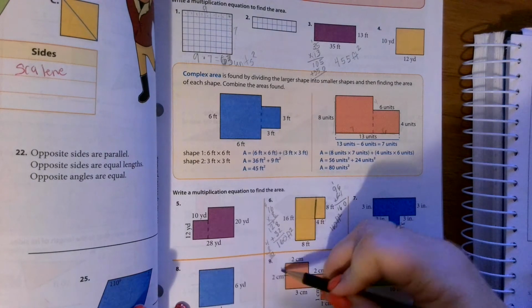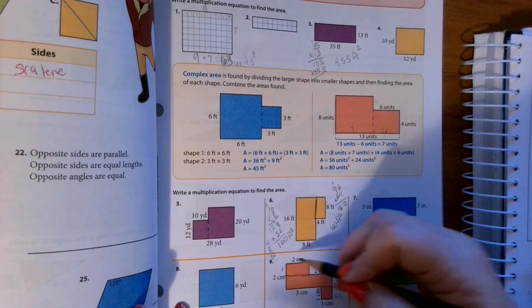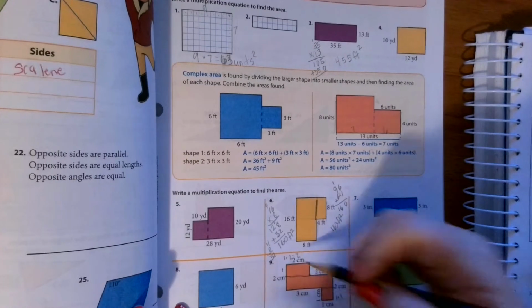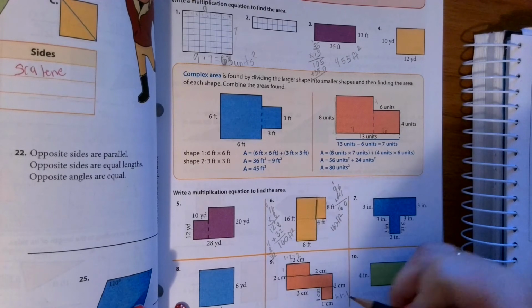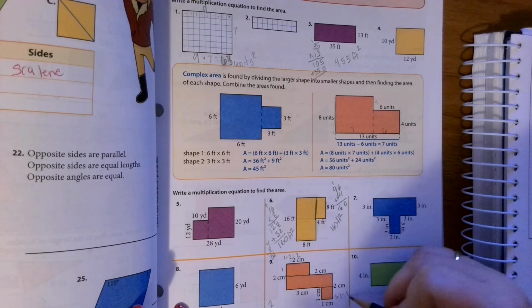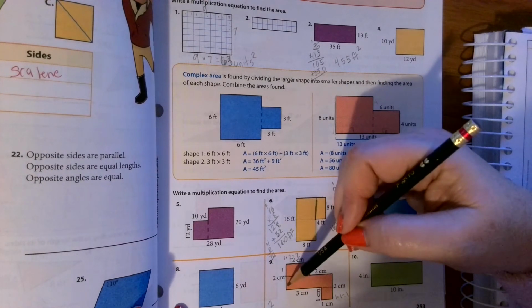It's 1. So this section here is 1 times 2. So 1 times 2 equals 2. And then 1 times 1 over here equals 1. So we've got section 1 is 2. This section is 1. Now we need to find what this section inside is.